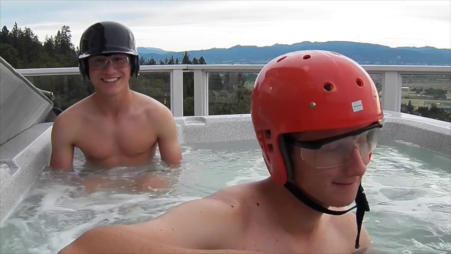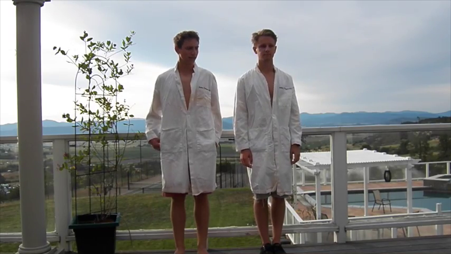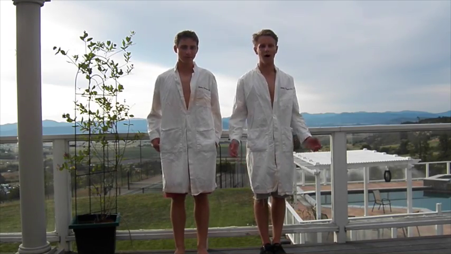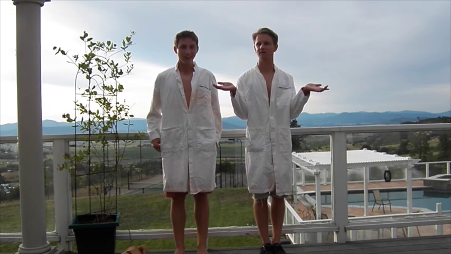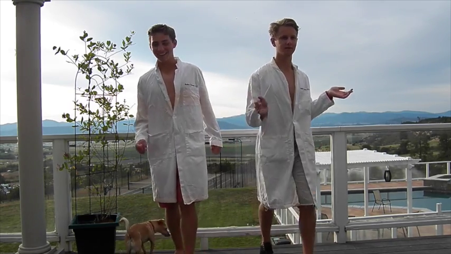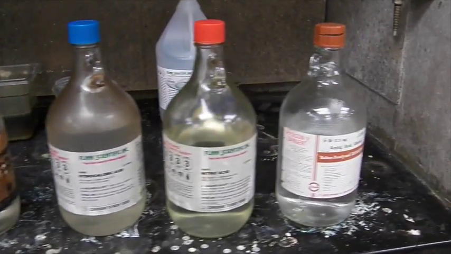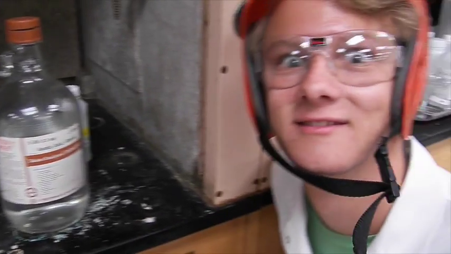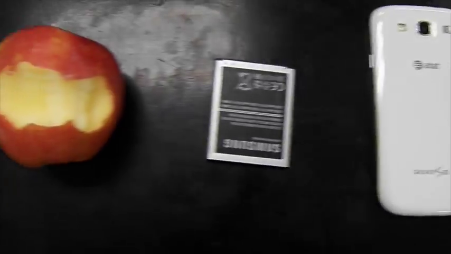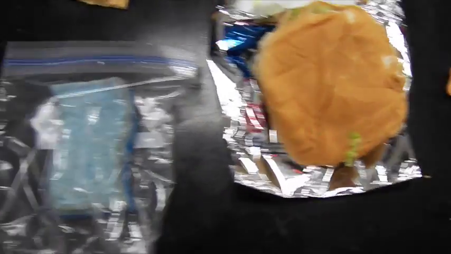The neatest. Hey, is it true that acids dissolve things? I don't know. Let's see. Let's go. Okay. So here we have hydrochloric acid, sulfuric acid, nitric acid, and acetic acid. These are the objects which we will dissolve in acid.